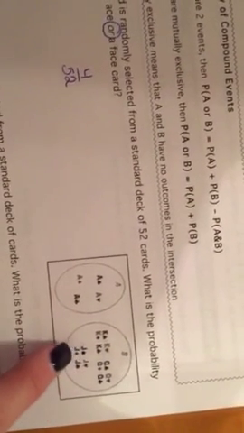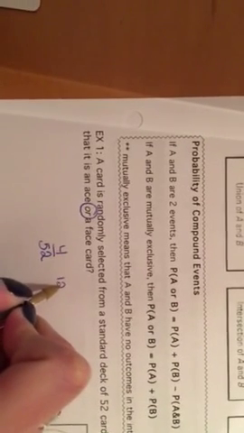Okay? So first, we want the probability of A, which is getting an ace. So there are 4 aces, and the probability would be 4 out of 52 cards. Then I want the probability of B, which is a face card. So if I go to my diagram, I have 4, 8, 12 face cards. So the probability of getting a face card is 12 out of 52.